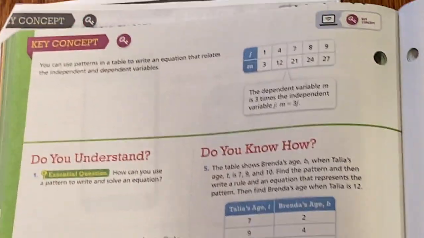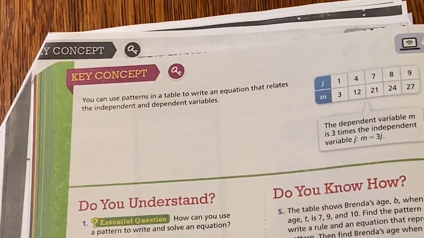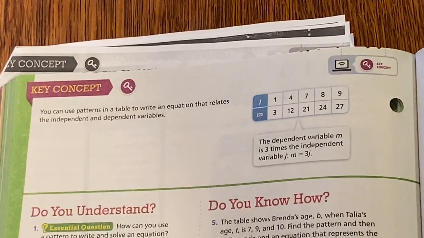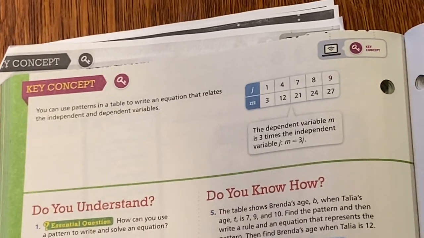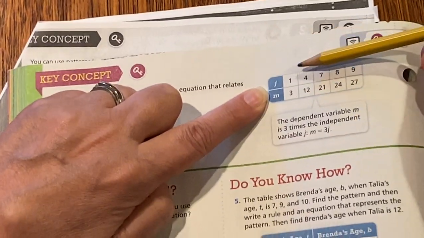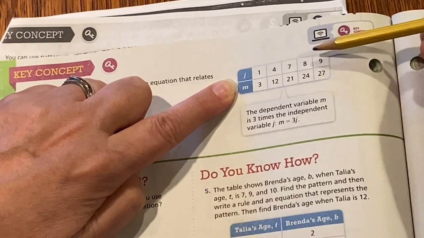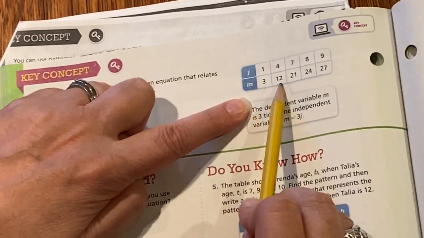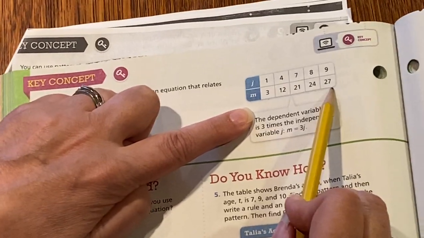And the key concept on page 236 is that you can use patterns in a table to write an equation that relates the independent and dependent variables. Okay, let's take a look at this table. The values for J are 1, 4, 7, 8, and 9. Okay, and then M, it's 3, 12, 21, 24, 27.